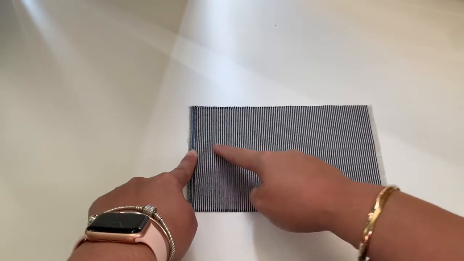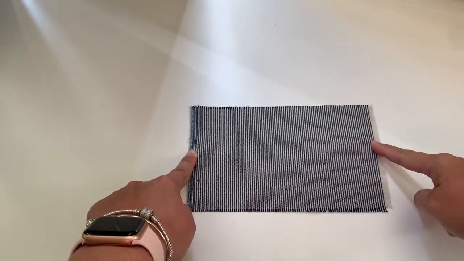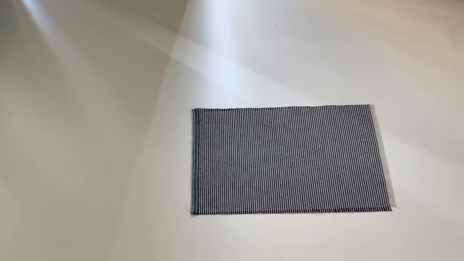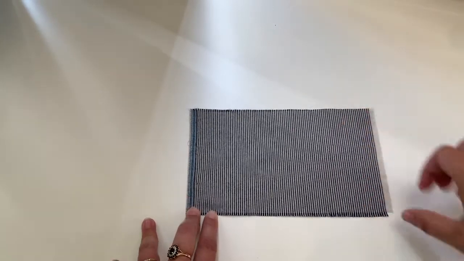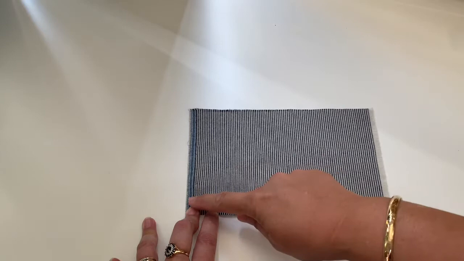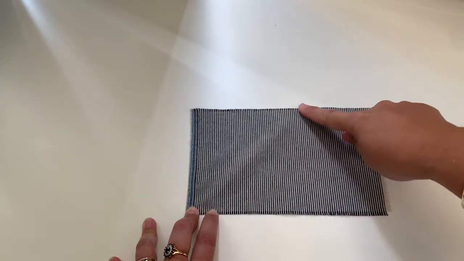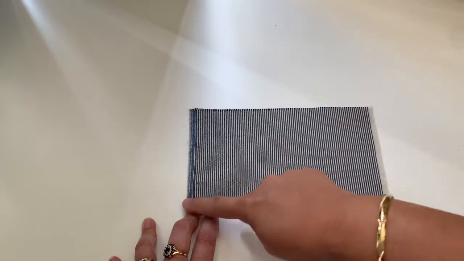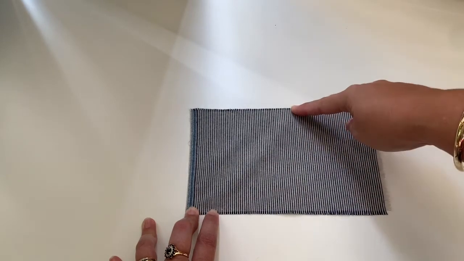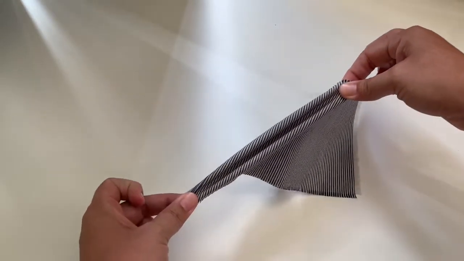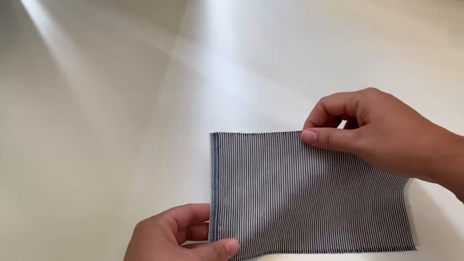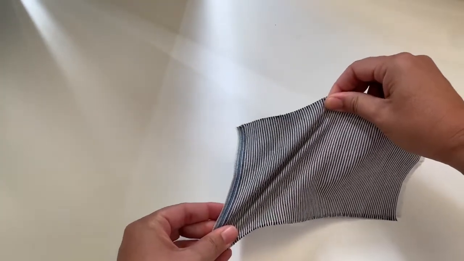So the crosswise grain is the weft threads. And the third grain line we're learning about is the bias grain, and it runs at a 45-degree angle straight across the fabric. The bias line actually has a bit of stretch because it pulls on the warp and weft threads.